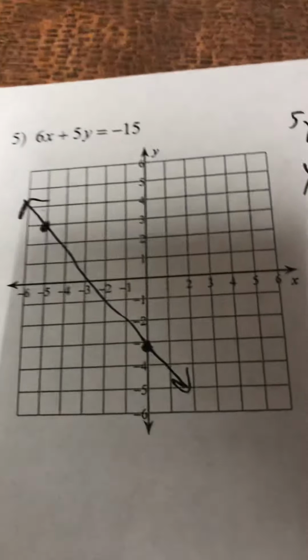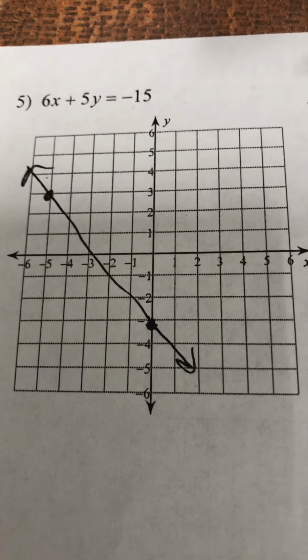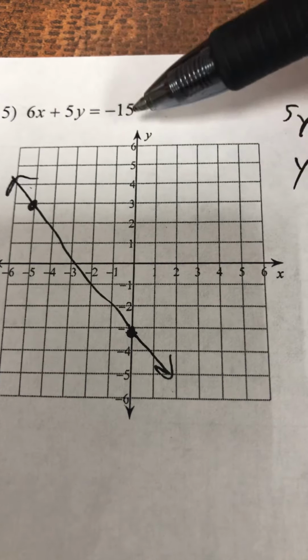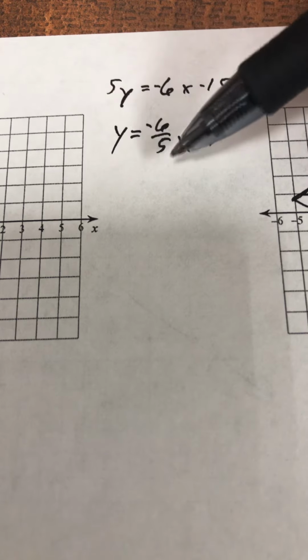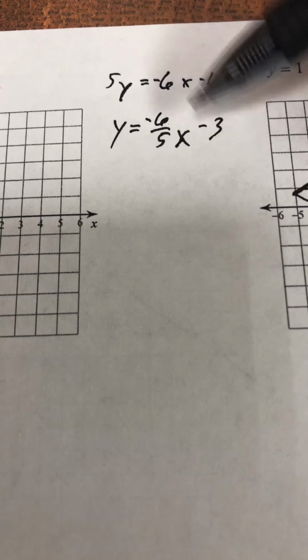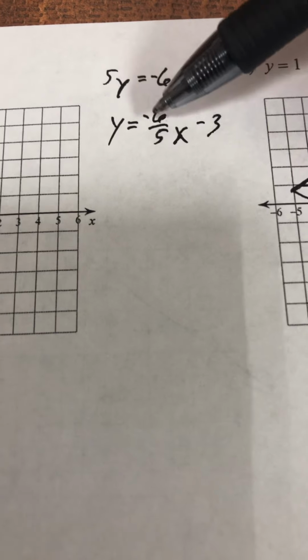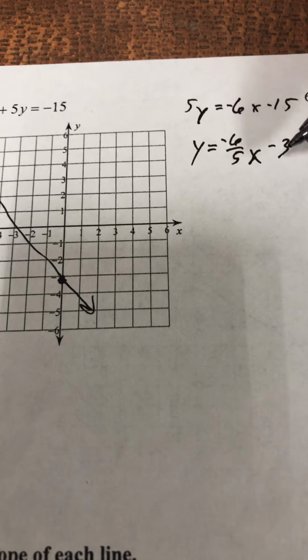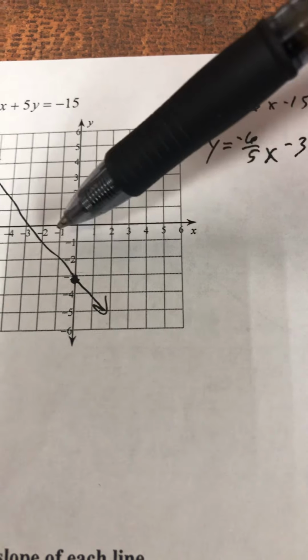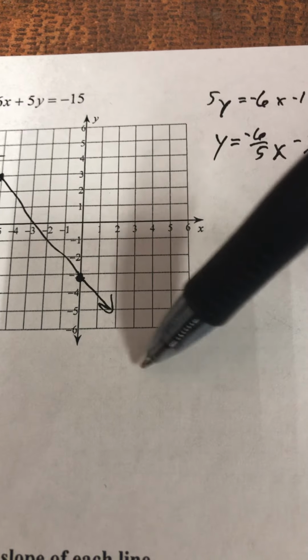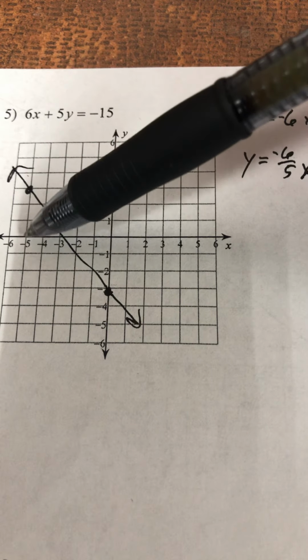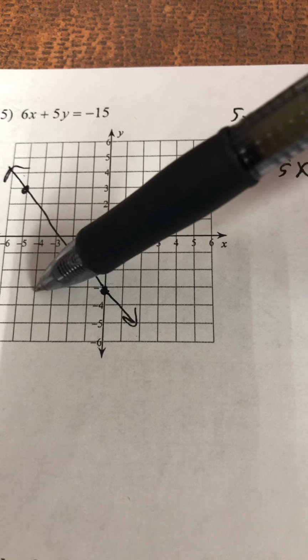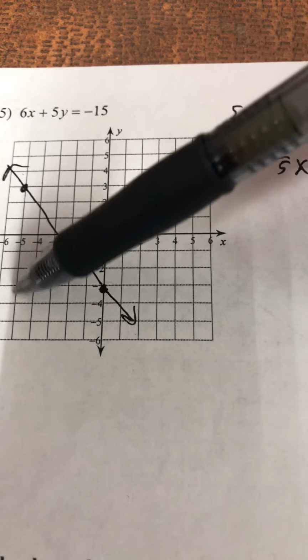For number 5, I have to get y by itself also. I'm going to subtract the 6x from both sides, then divide both sides by 5. -15 divided by 5 is -3, and I have -6 divided by 5, so it's just -6/5. So I go to -3, and I go down 6 over 5. I'm going to be off the chart, so from here to here is down 6, 1, 2, 3, 4, 5, 6, and over 5, 1, 2, 3, 4, 5.